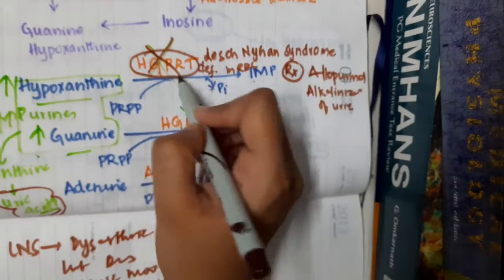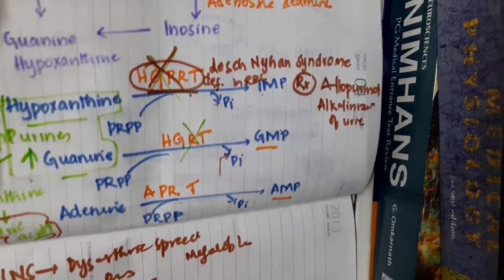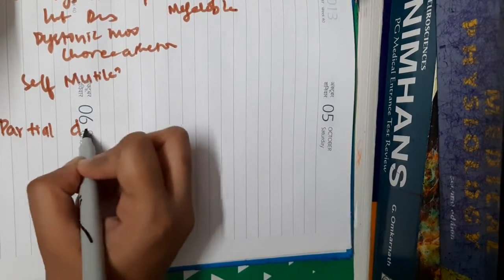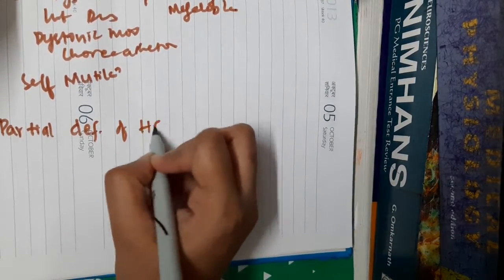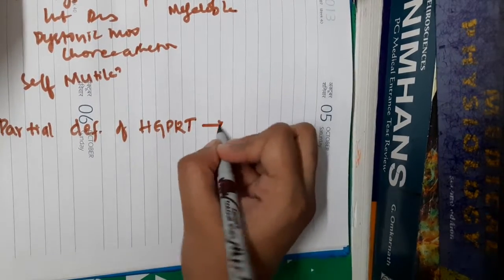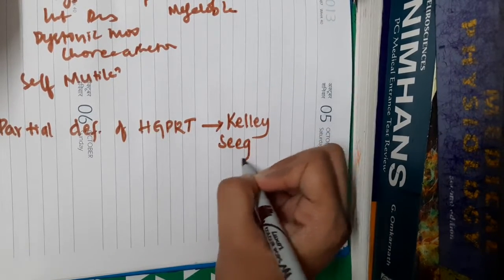If there is complete deficiency of this HGPRT, then we get Lesch-Nyhan syndrome. There is one more syndrome where there is partial deficiency of HGPRT, that is hypoxanthine guanine phosphoribosyl transferase. This results in Kelley-Seegmiller syndrome.